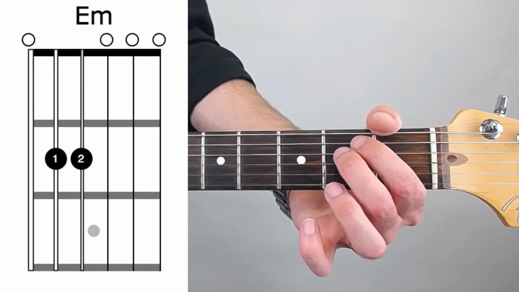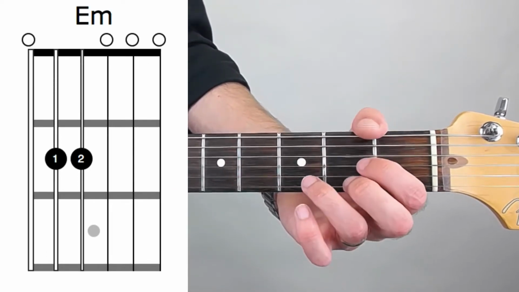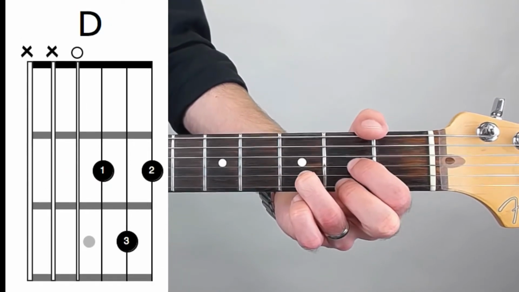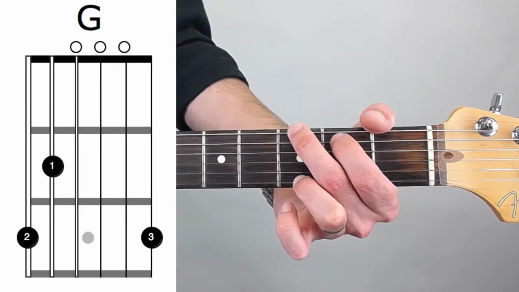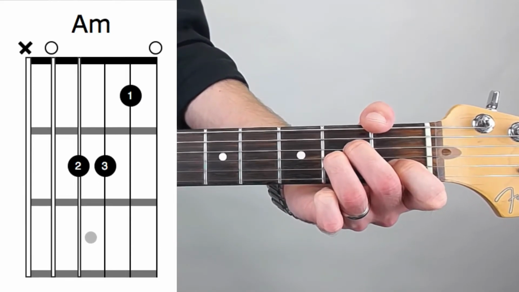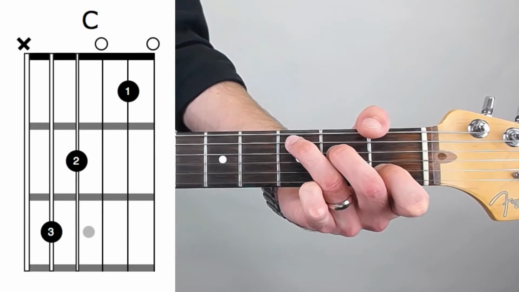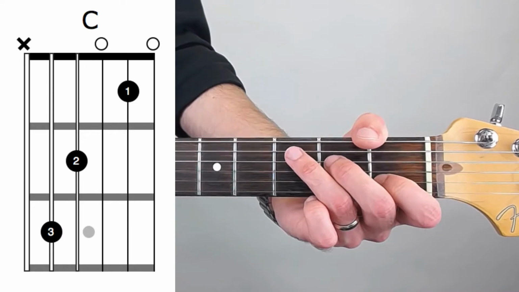So we have the E minor, we have the D, we have G, we have A minor, and we have the C chord. And there we go, that's all the chords we need to play Come As You Are.